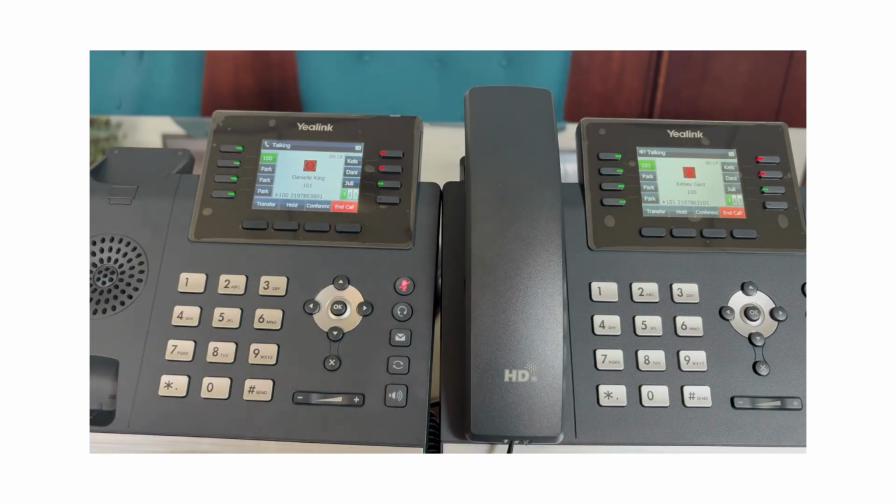So first thing is going to be call park. This is just like a call hold. However, it is a universal hold, which means anyone with one of these phones can pick this up. So for example, if I am talking to Danielle and we finished our conversation, but Danielle needs to speak with someone else, I don't necessarily want to transfer her because I don't know if they're in their office. So what I'm going to do instead is put her on park.